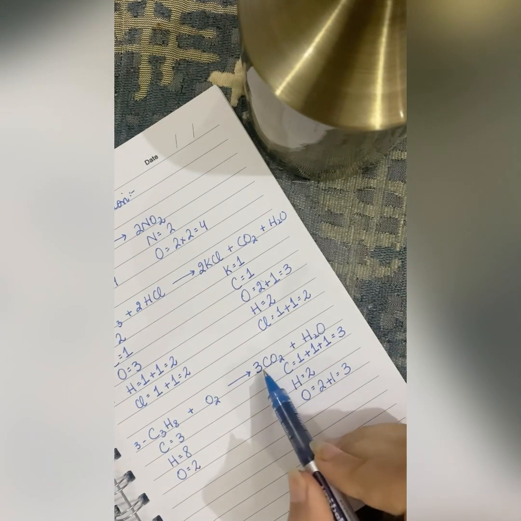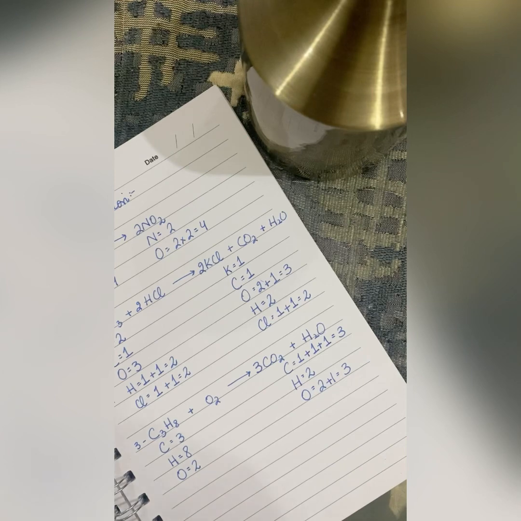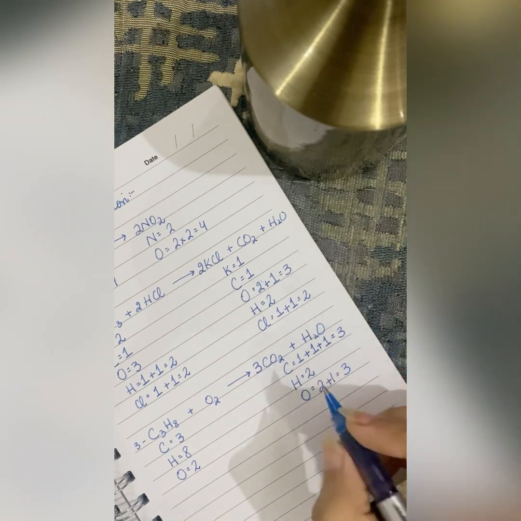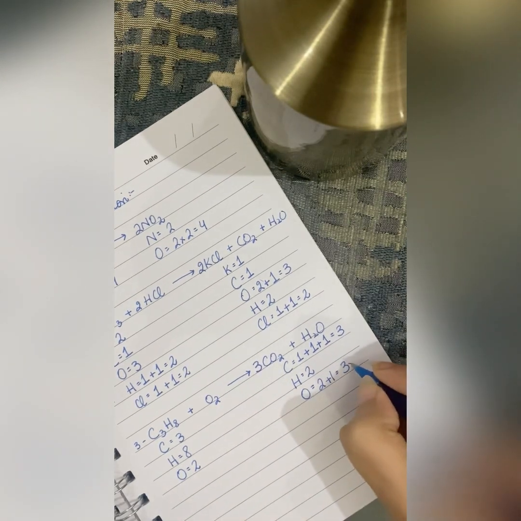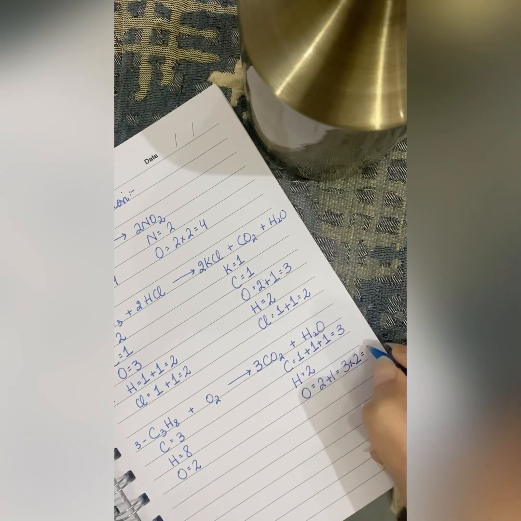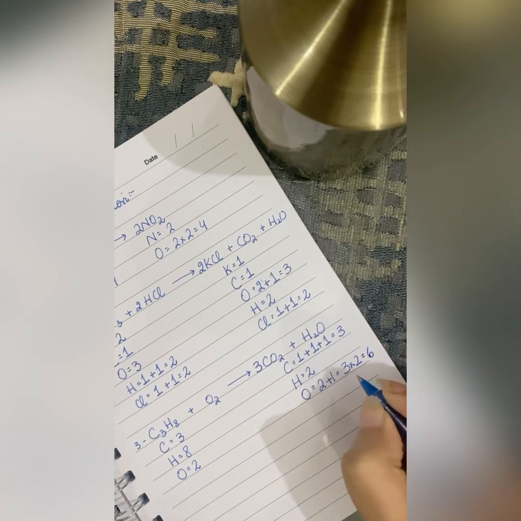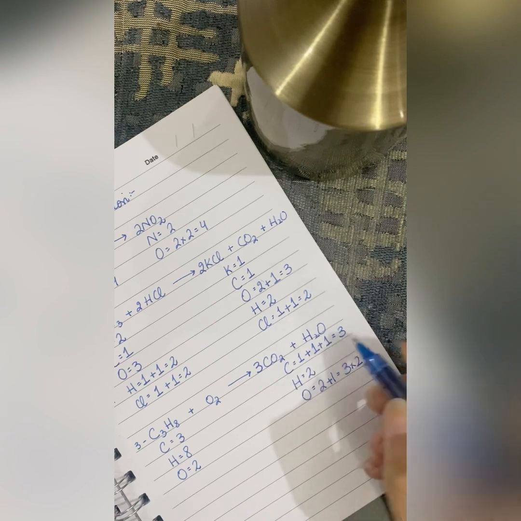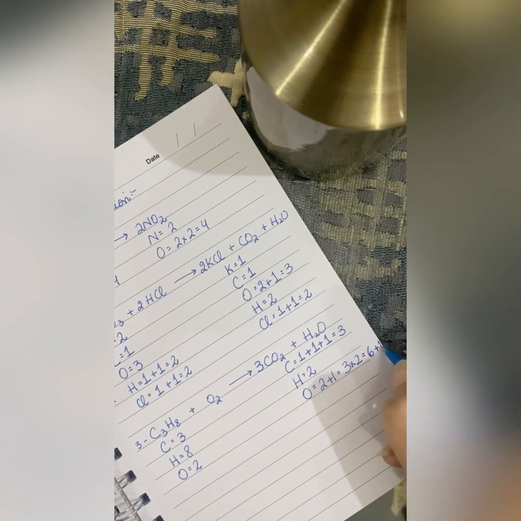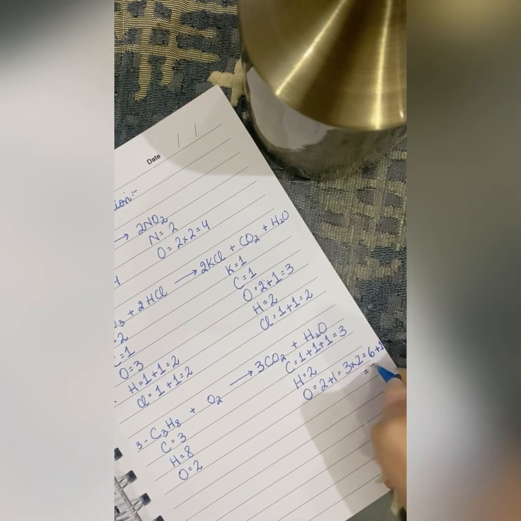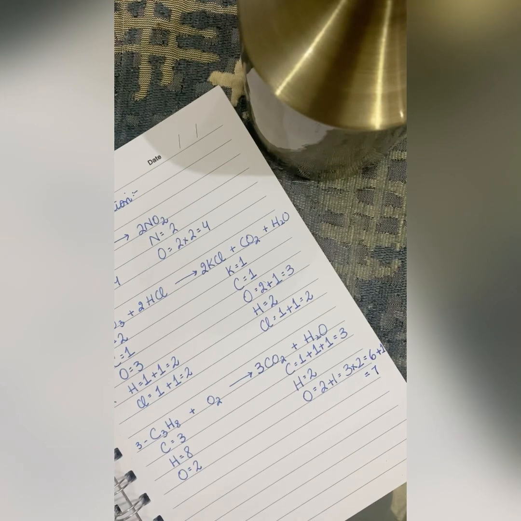But when we added a 3 with carbon dioxide, then 3 into 2, oxygen became 6 plus 1. So we have 7 oxygens now.